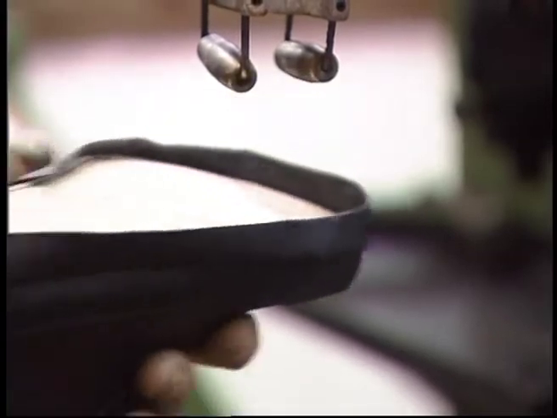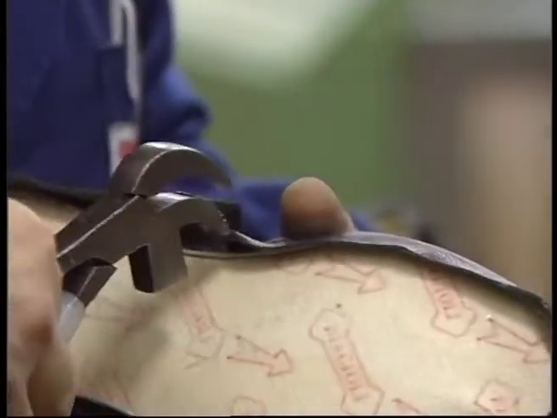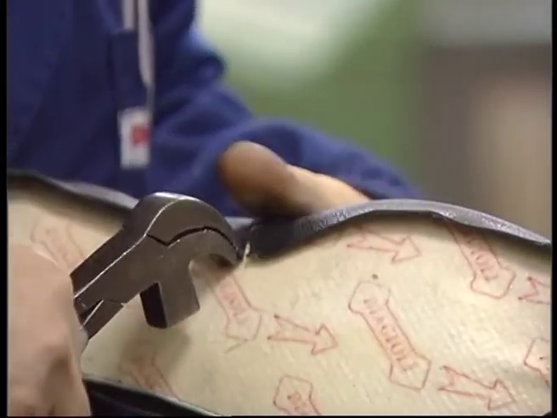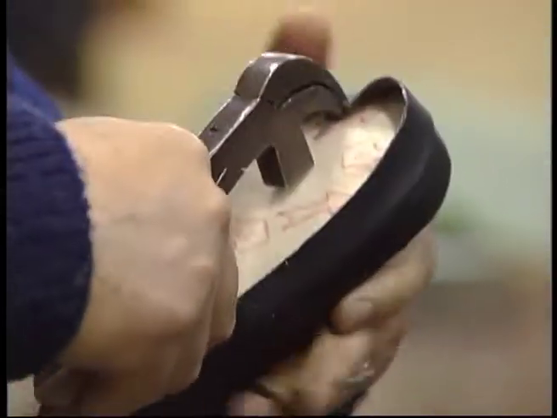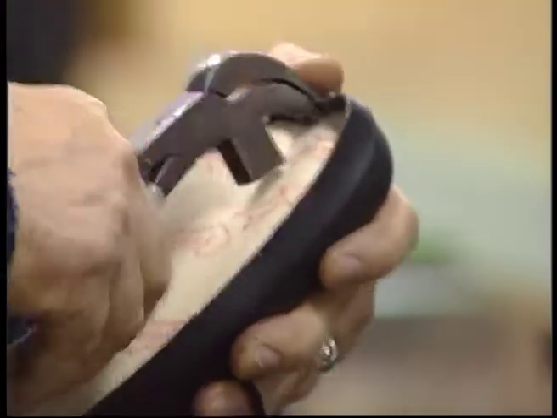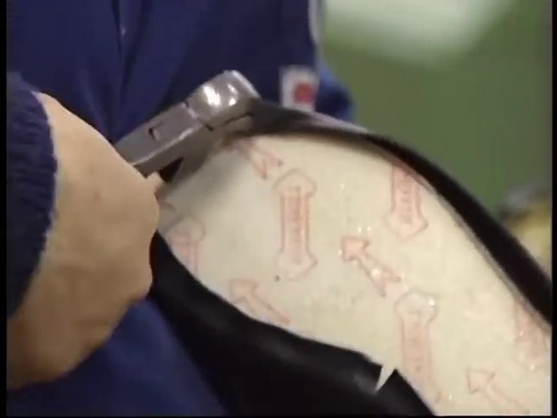Reactivate and cement the welt. After the drying of the glue, it is necessary to proceed to its reactivation to allow the cementing of the welt. The operation here observed is made manually by the employee that pulls the welt with the pincers and proceeds to its cementing, always maintaining the same margin around the shoe.